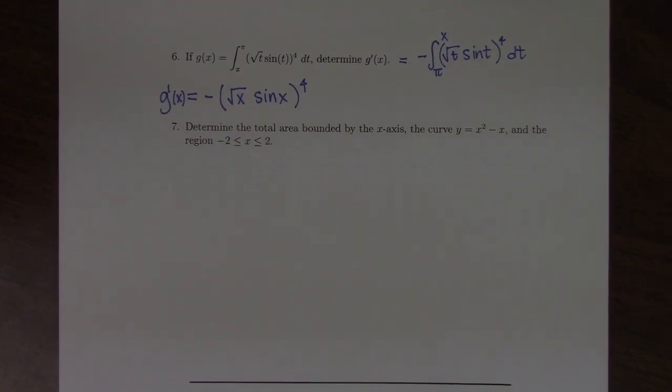For 7, we want to find the total area of this curve in the region. So remember, if I just set up the integral from -2 to 2, I'm going to get the net area, but they want total area. So I have to separate out the parts that are negative from where they're positive.